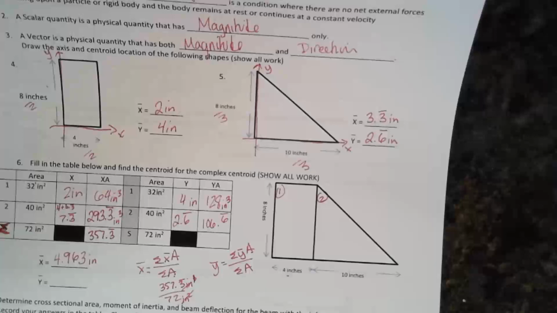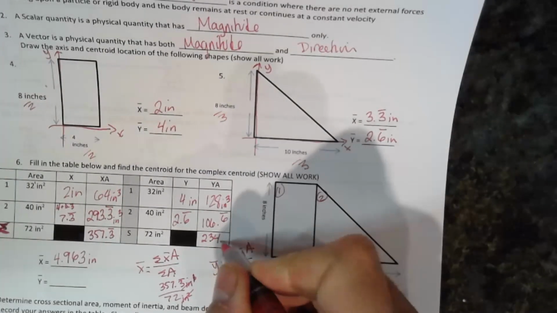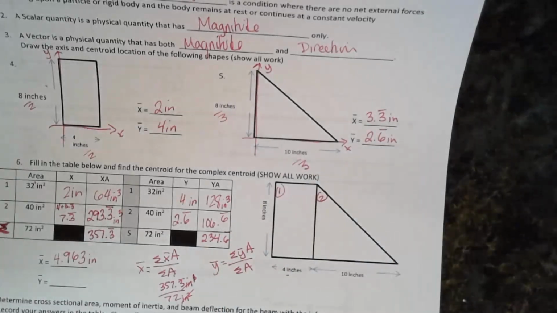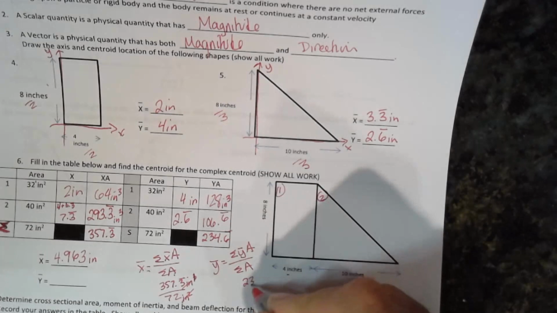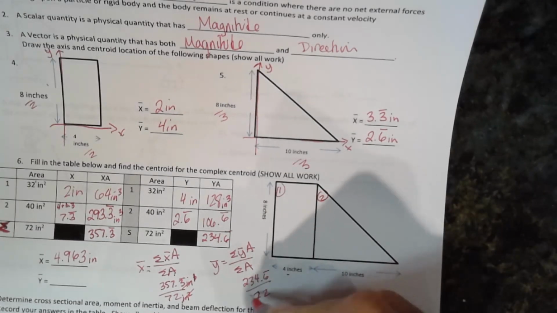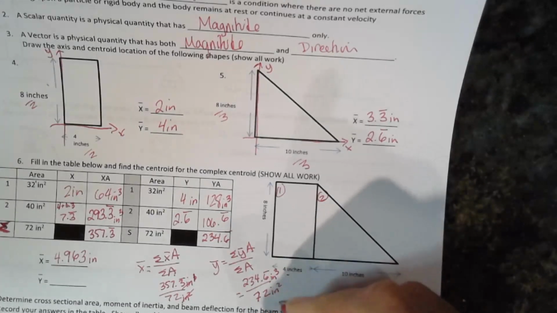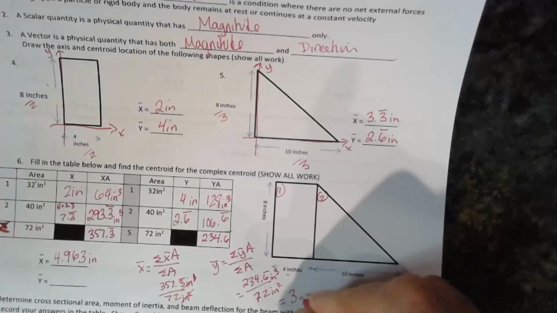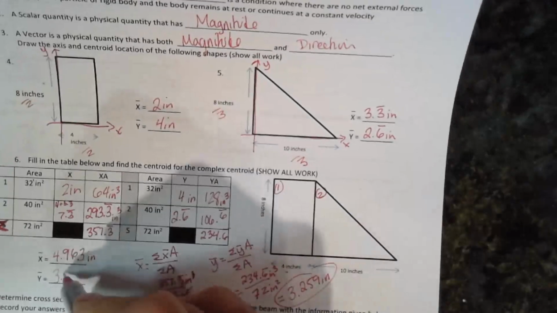And we'll go ahead and add 128 to that, which gives us 234.6 repeating, and we'll divide that by 72. So 234.6 repeating divided by 72, inches to the 3rd, inches squared, and that gives us 3.259 inches. All right. Hope you guys can see all that.